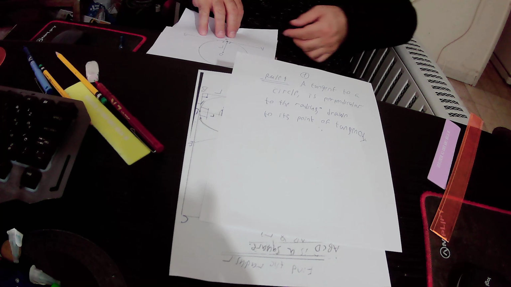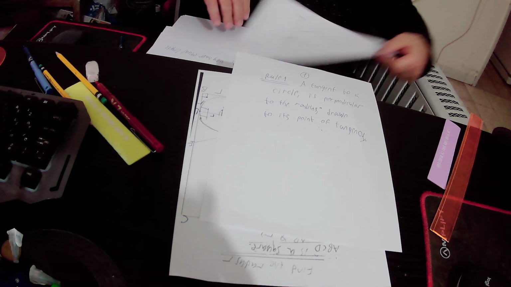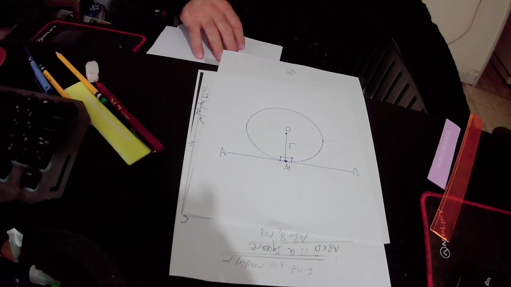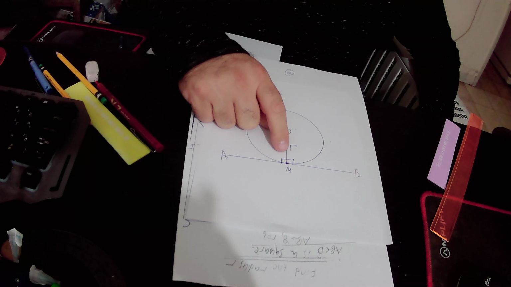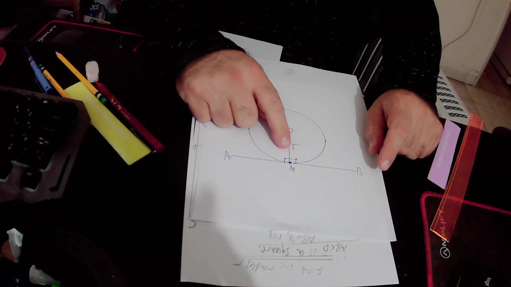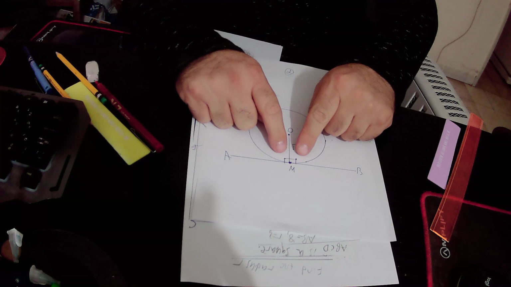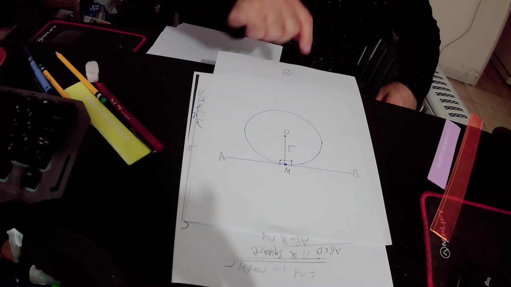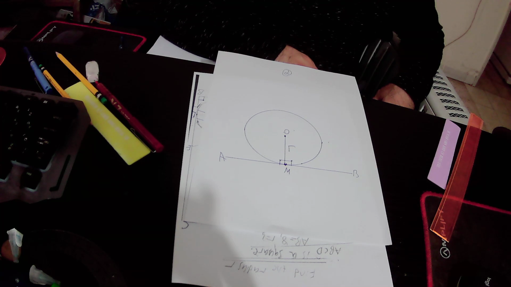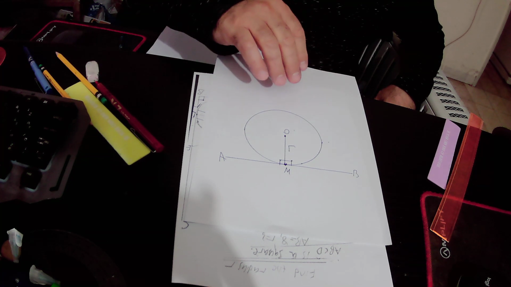So what is the meaning of rule number one? Rule number one states that whenever the radius of a circle is drawn to the point of tangency, that is to say point M, then the tangent AB will be perpendicular to this radius. That is to say this angle is 90 degrees and this angle is also 90 degrees. Okay? So if you have a radius that is drawn to the point of tangency, then the angle between the tangent and that radius will be equal to 90 degrees. It will be a right angle.